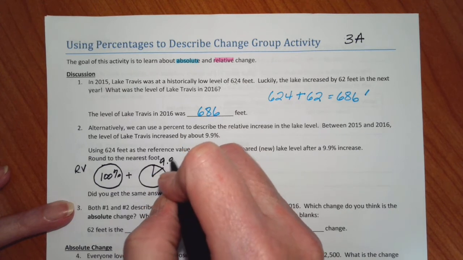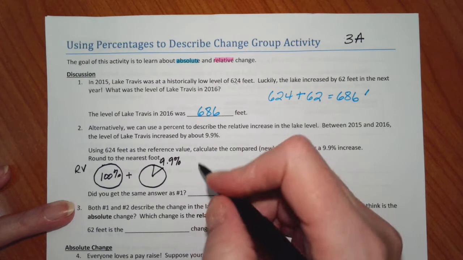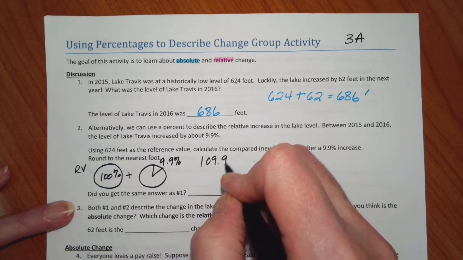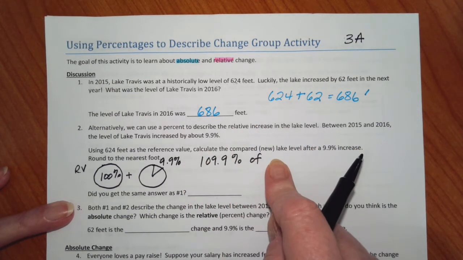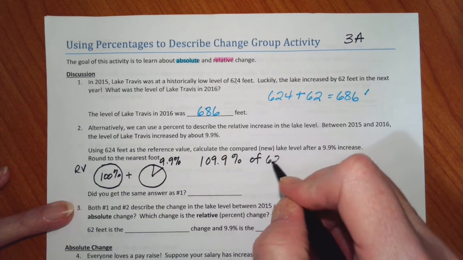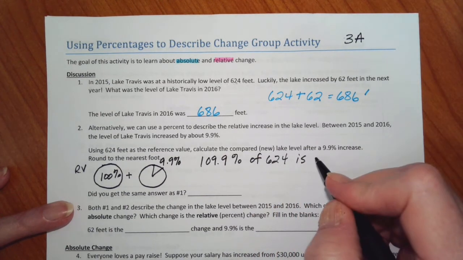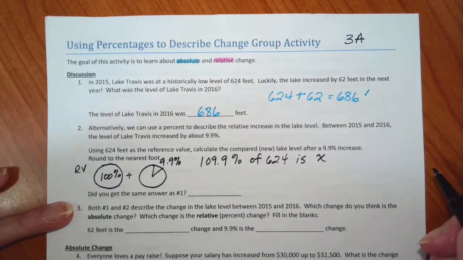This is 9.9% of the reference value. So I know that 109.9% of the reference value, 624, is what I'm looking for, the compared value.